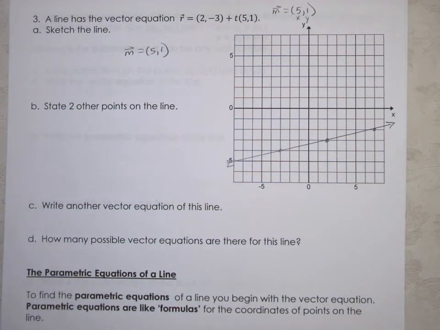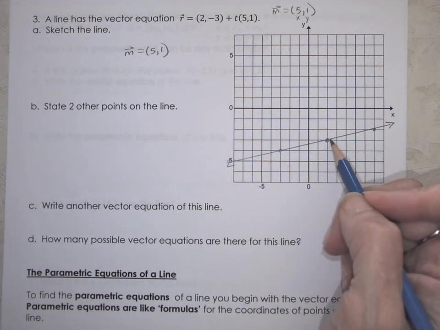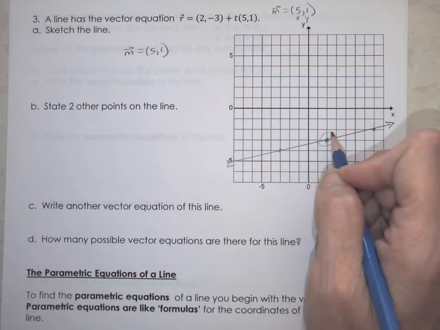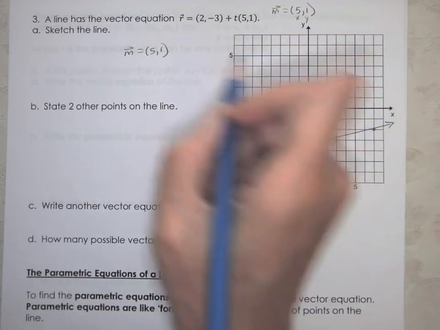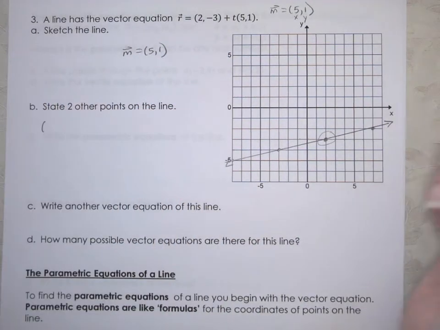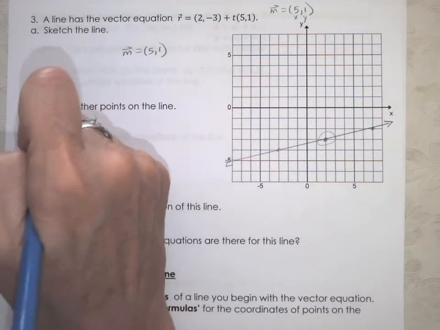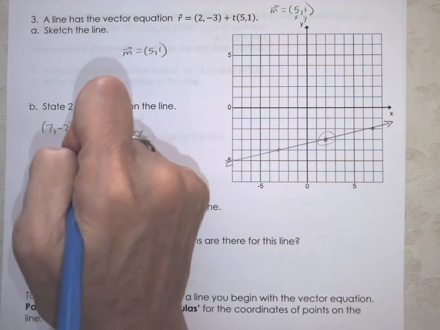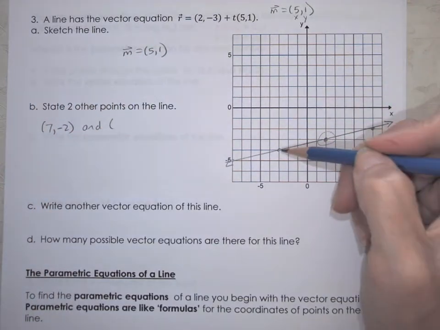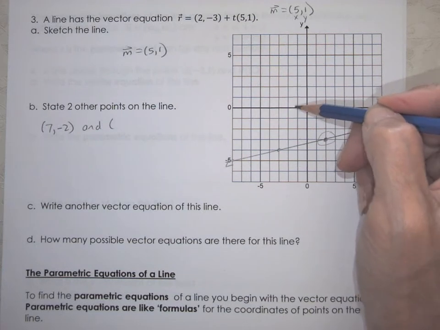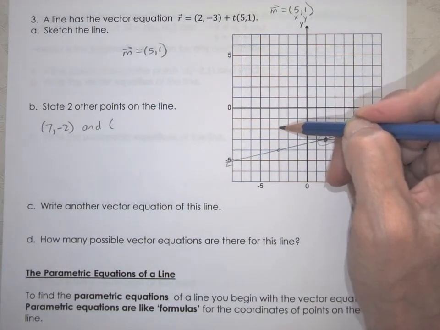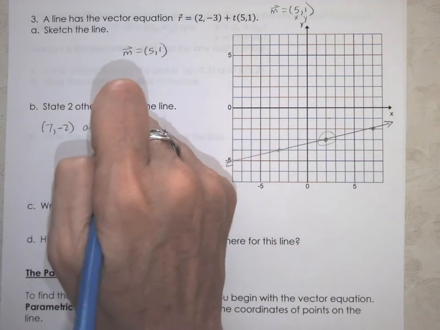State 2 other points on the line. So we can just do that by looking here. So this is the one we know. But we had to plot other ones by using our direction vector. So we know, for instance, this point here is 1, 2, 3, 4, 5, 6, 7, negative 2. And this point here is negative 1, 2, 3, negative 4.